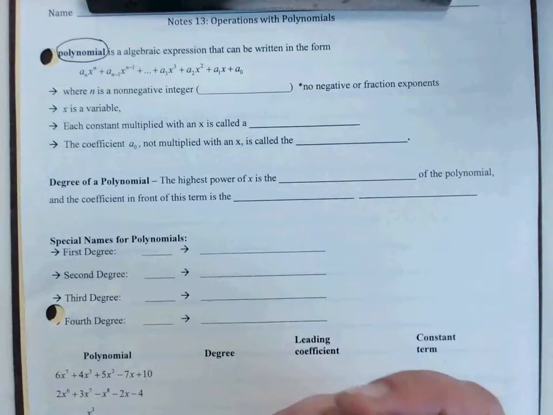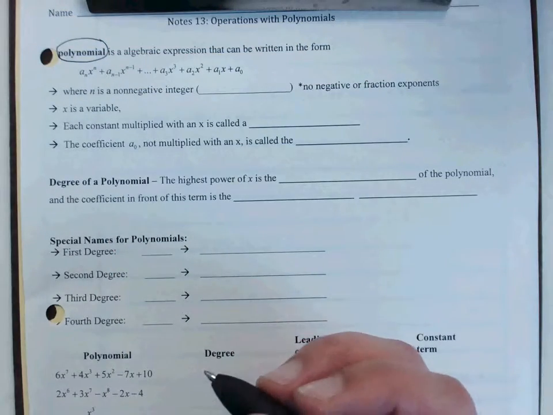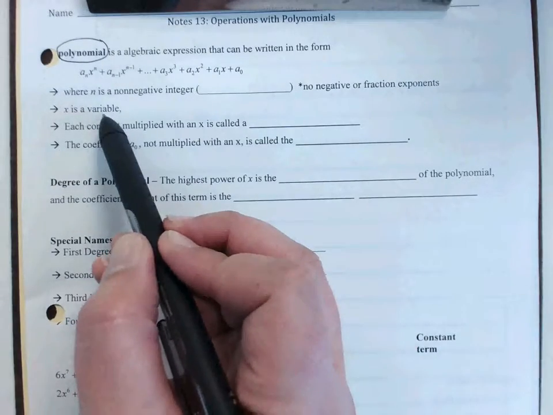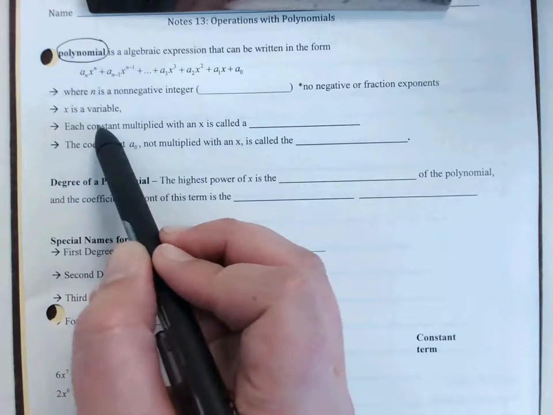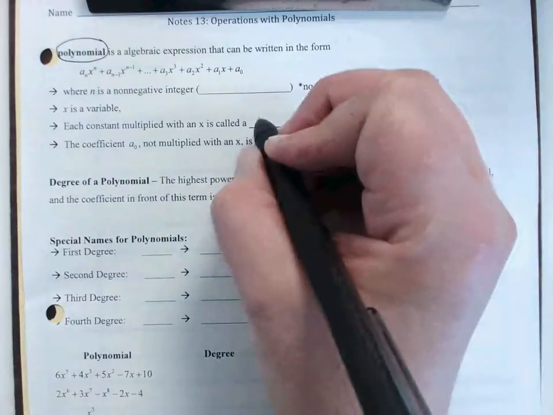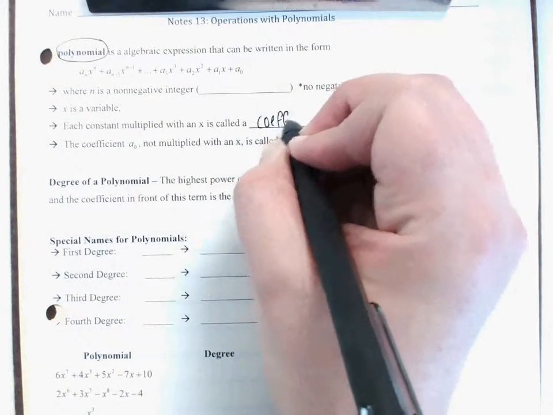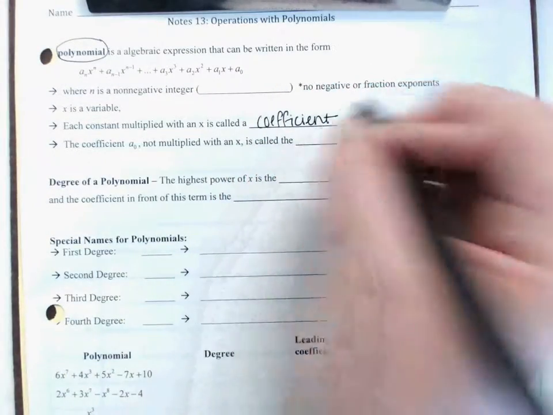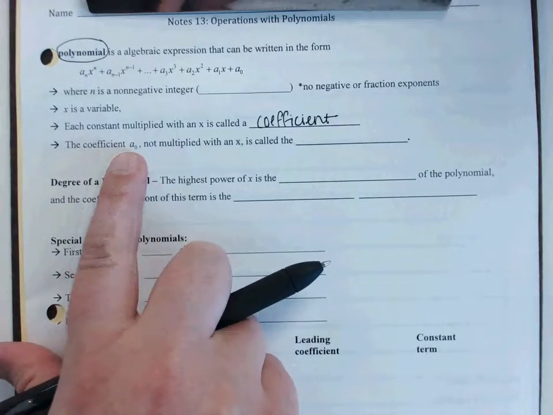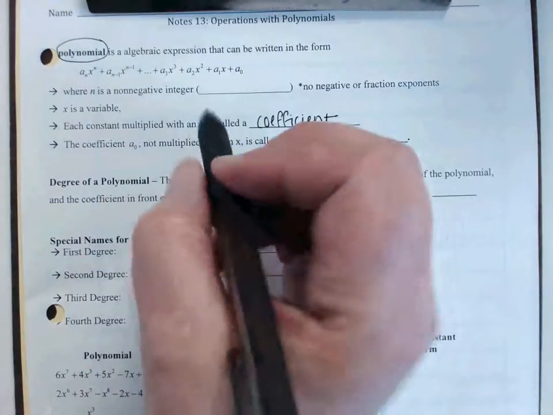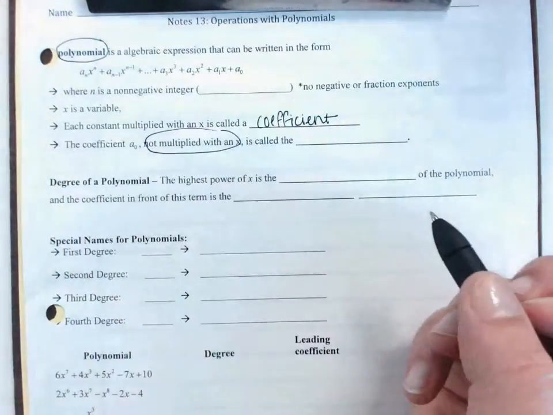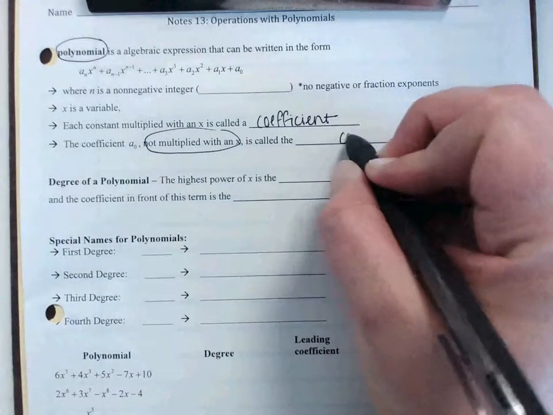That is called a coefficient. Okay, x is a variable. You already knew that. Each constant multiplied with an x is called, we'll go ahead and write it here, a coefficient. And then the coefficient a0 that does not have an x is not called a coefficient, it's called a constant.